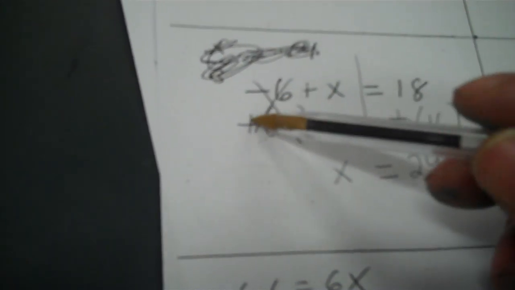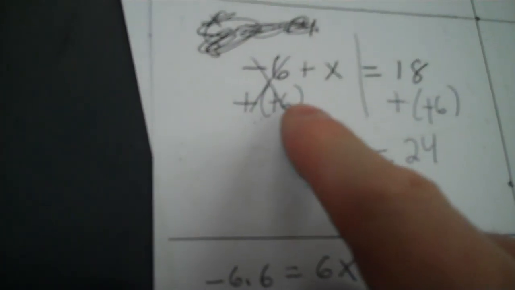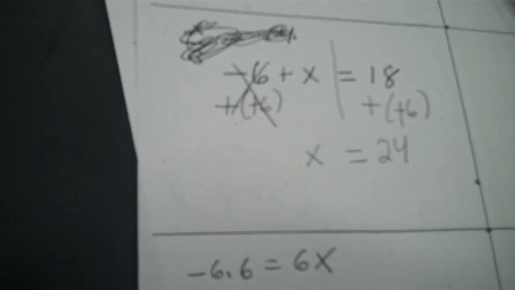So again, between the x and the 6, you had addition. So you're going to minus. You're still going to minus, because the opposite of plus is to minus. But when you minus, make sure you're minusing negative 6, not just 6, because negative 6 minus 6 would not be 0. That would be negative 12. Okay, so we subtract negative 6, but when you subtract a negative, it goes to addition.